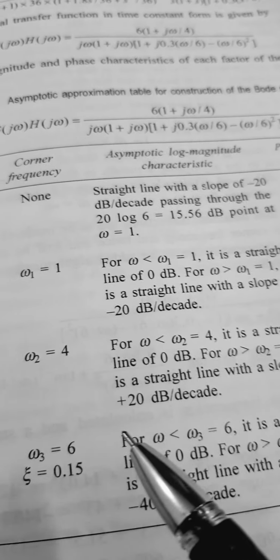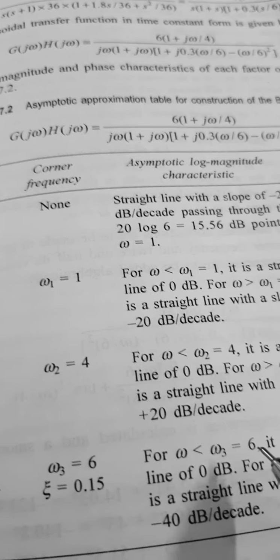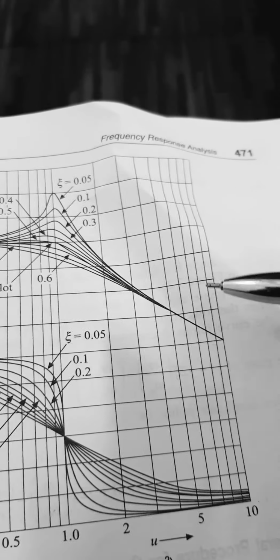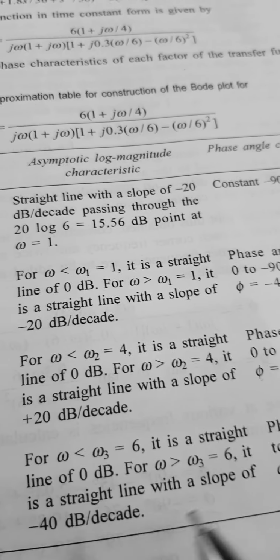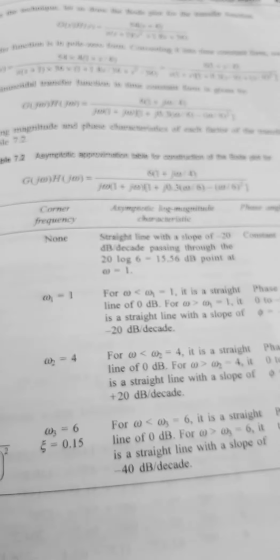So now in this case also, for omega less than omega 3, which is 6, again it is a straight line of 0 dB. It is a pole, so it has a slope of minus 40 dB. You can see that for omega greater than omega 3 equal to 6, it is a straight line with a slope of minus 40 dB per decade.